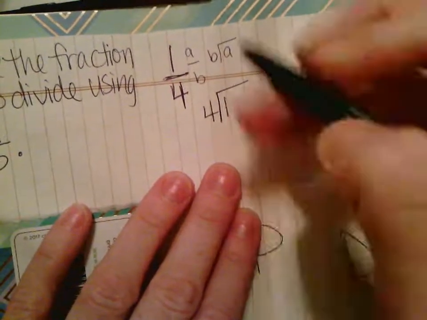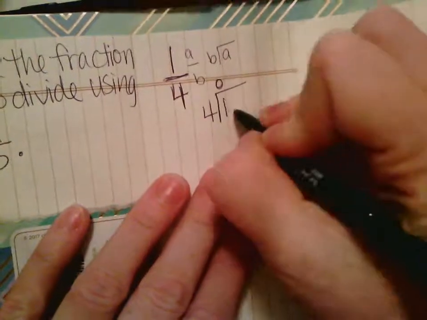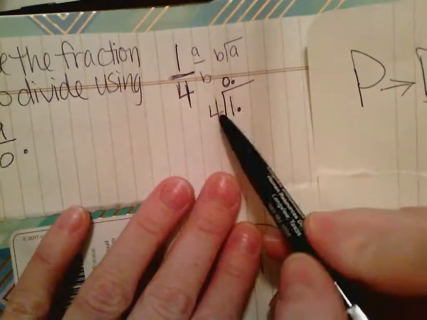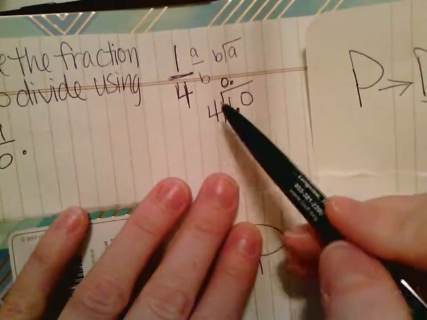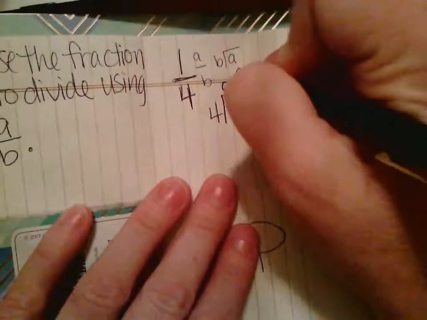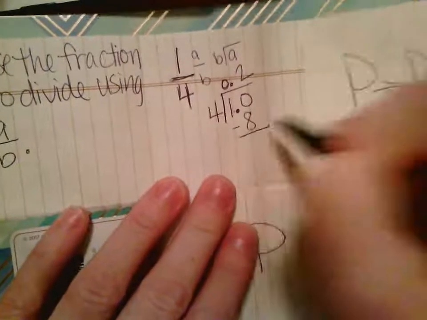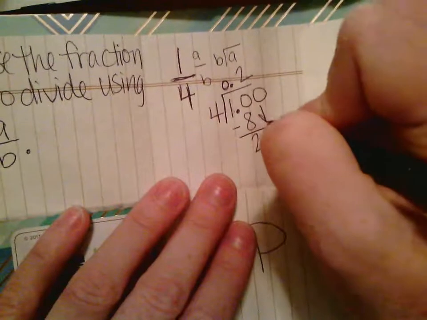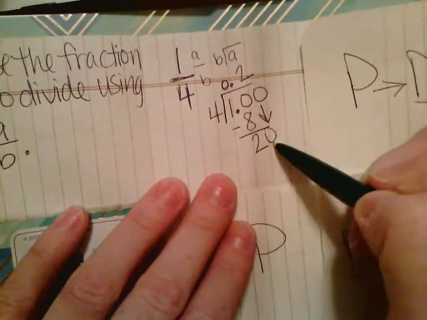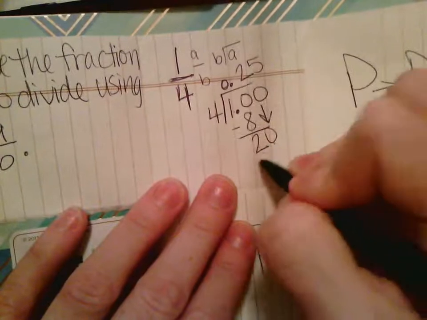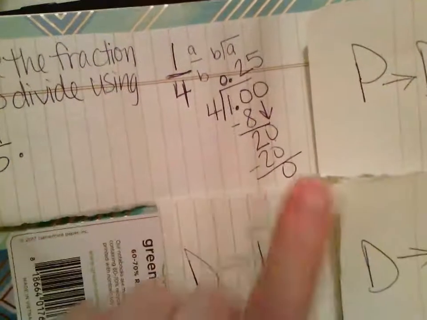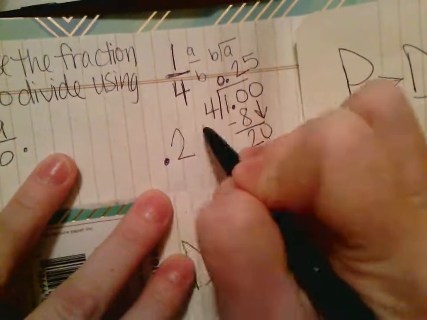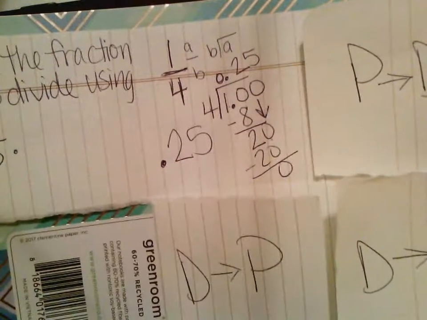4 cannot go into 1, so we put a 0. Decimal. Do not forget the decimal. Put it straight up top so you don't forget. And then you can put your 0 inside. Now, can 4 go into 10? Yes. 2 times, which is 8. 10 minus 8 is 2. Add another 0, bring it down. 4 goes into 20 5 times. And we're at 0, so we are done. So 1/4 is the same as 0.25 or 25 hundredths.